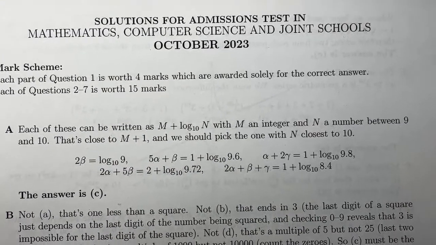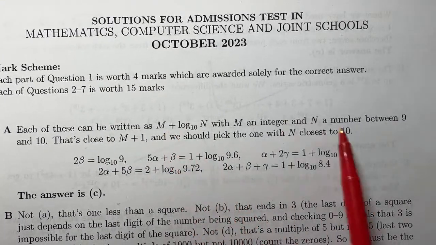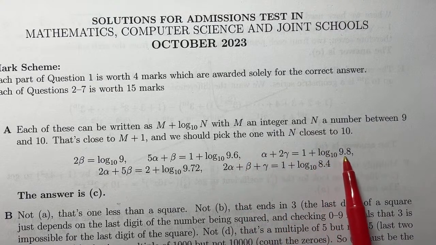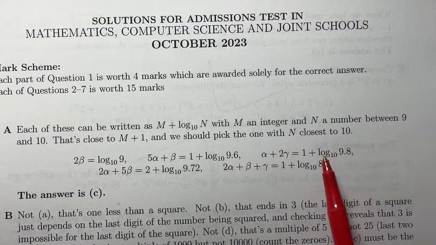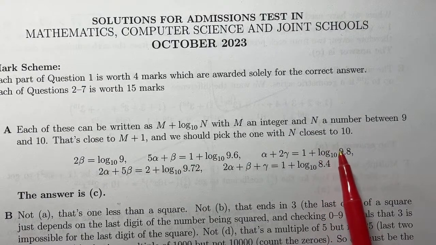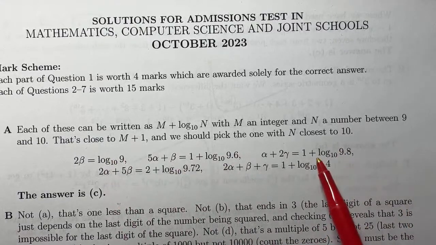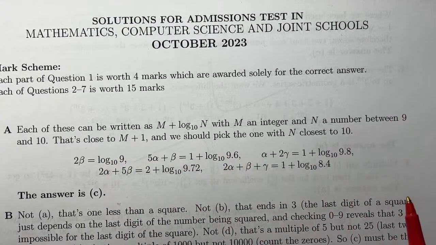So if you work out the numbers, you will see that choice C is 1 plus log base 10 of 9.8. And of course, log base 10 of 9.8 is closest to an integer compared to the other ones. If you have log base 10 of 10, you get 1.